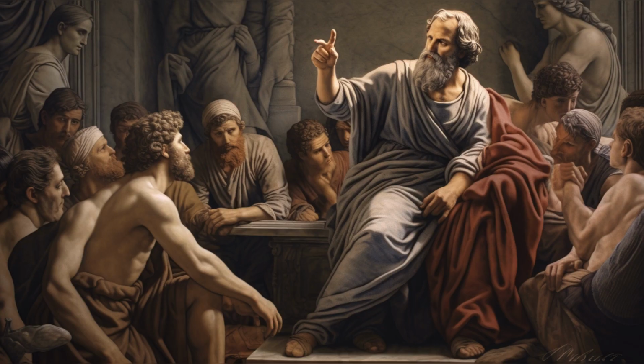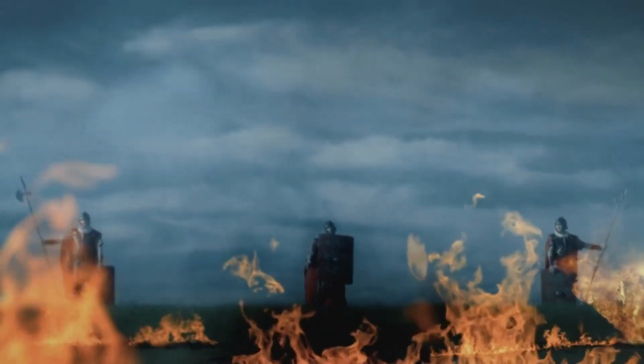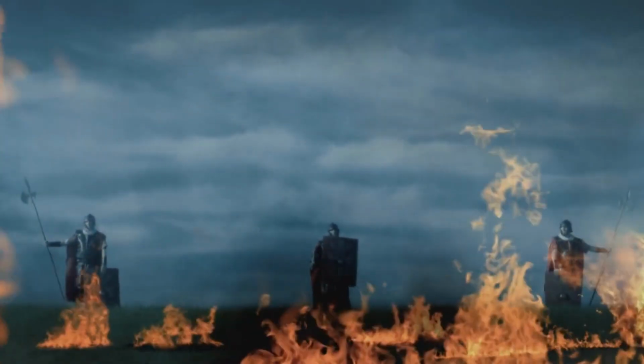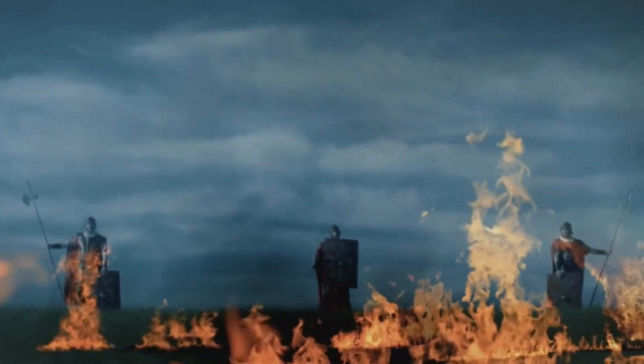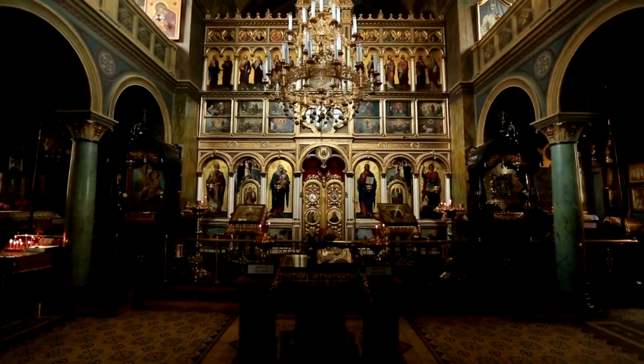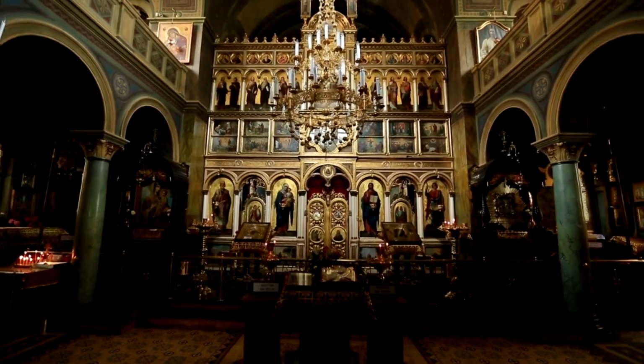The Greek philosopher Aristotle argued that war was justified only in self-defense or to protect the innocent. The Roman statesman Cicero also argued that war should be a last resort and that it should be fought in a just and humane manner. It was further developed by Christian thinkers in the Middle Ages.